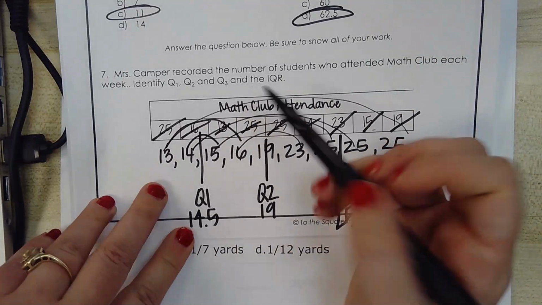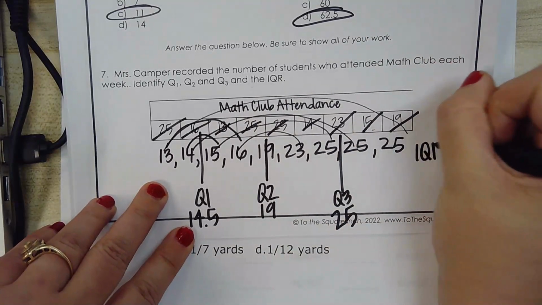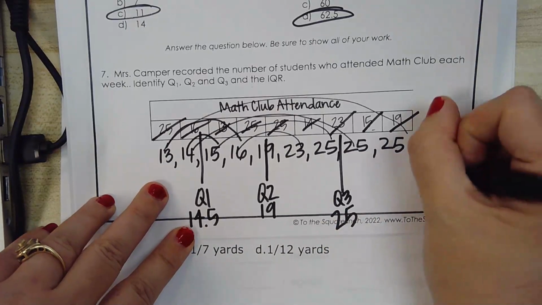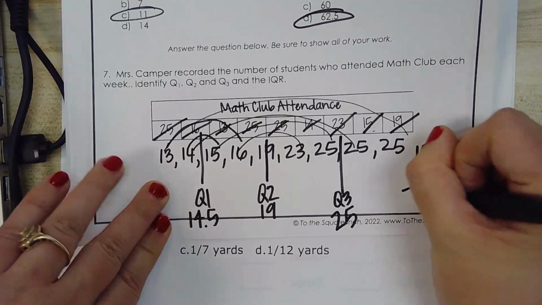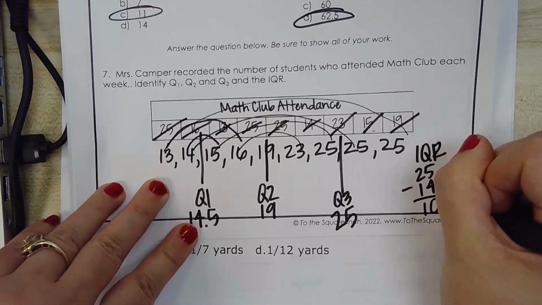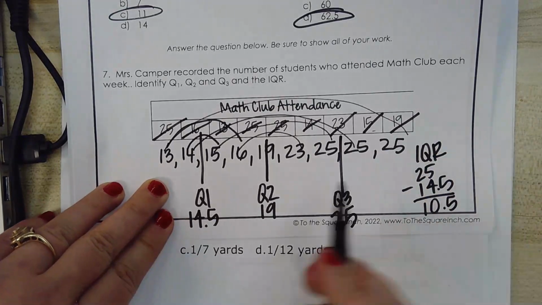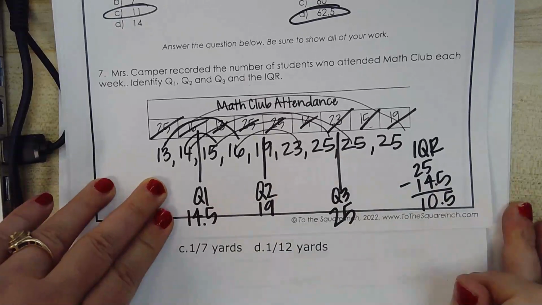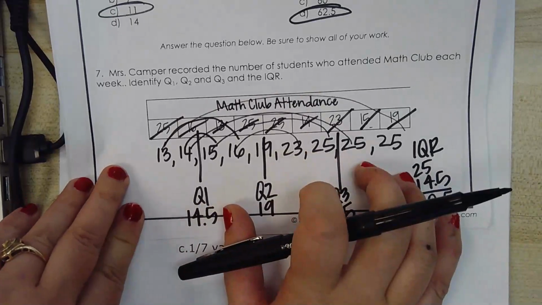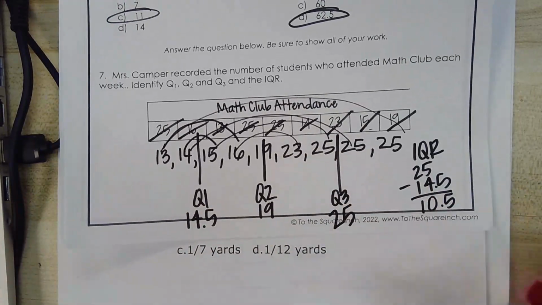Okay, so I have my quartile 1, I have my quartile 2 and 3, but it also said to label the IQR, and that's taking Q3 minus Q1, so 25 minus 14.5 is 10.5. Do you all agree? You went ahead and labeled it if you worked it out like this. So you didn't have to rewrite it on this paper because you worked it out here. So we are done going over our homework.